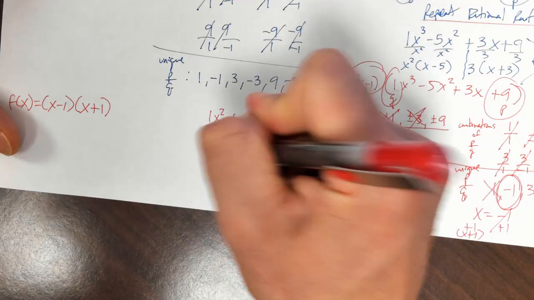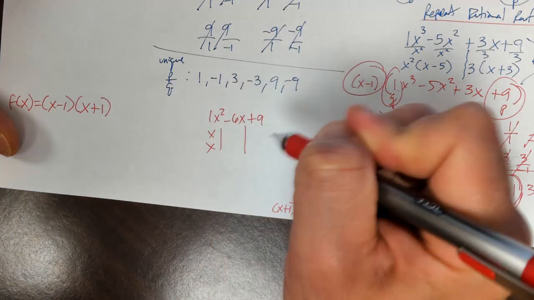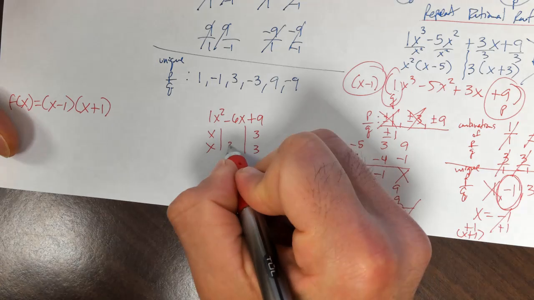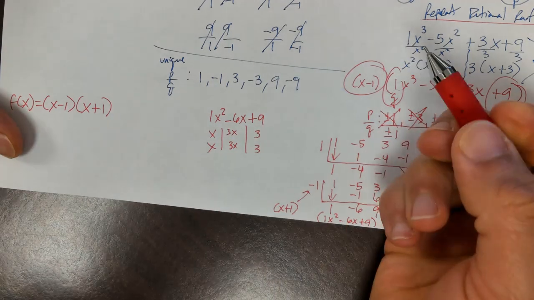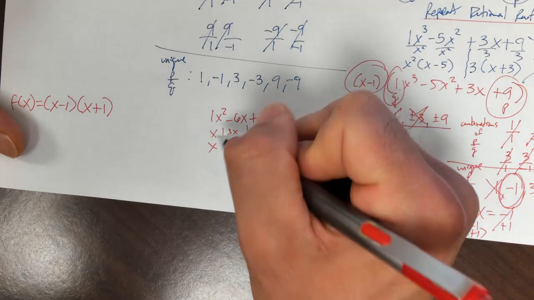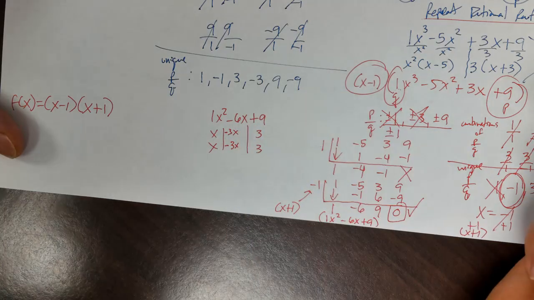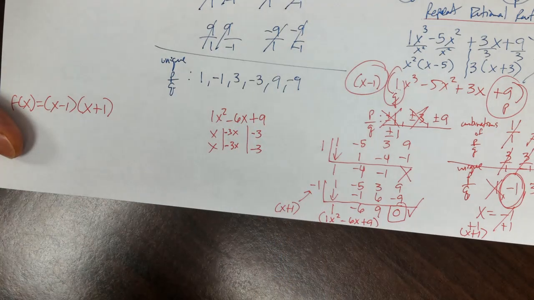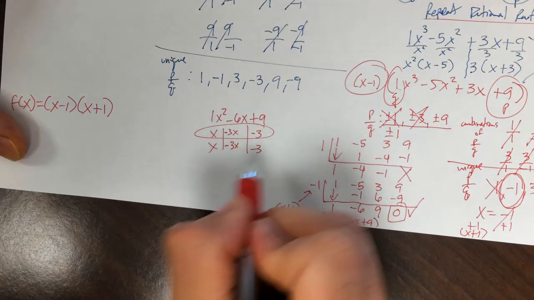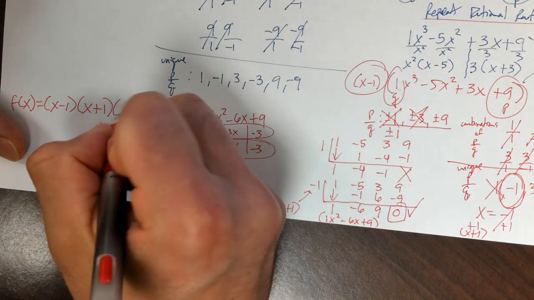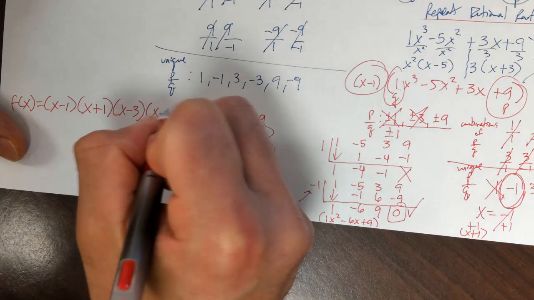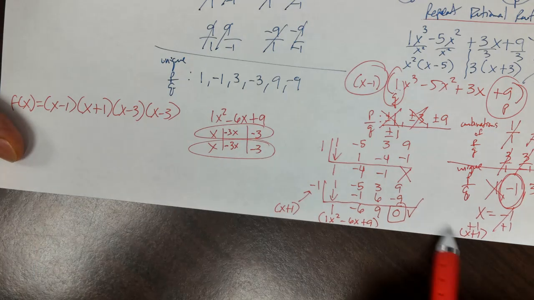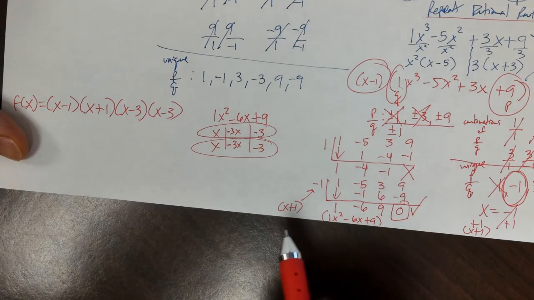Well, let's factor this. X times x, and here I have 3 times 3. When I cross multiply, I get 3x and 3x. The only way to get a -6 is if I make both of them negative. And negative times a negative is still positive 9, right? So what are my two factors? X minus 3, x minus 3. I have 2 from my quadratic and 1 from each of my other factors.